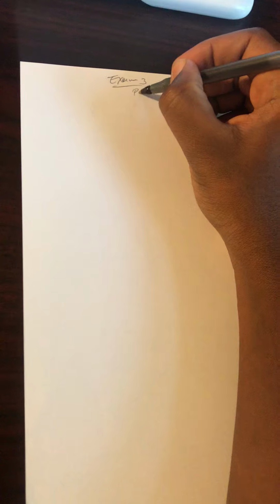This is exam 3, part 1, and we're asked to write down a set of Crank-Nicholson finite difference equations, paying special attention towards explaining how you arrive at the finite difference equation for the insulated boundary.